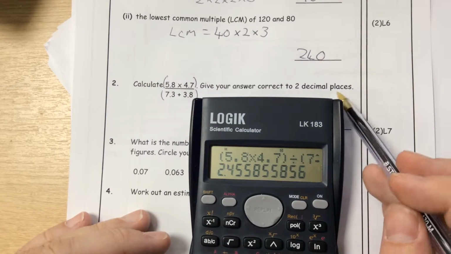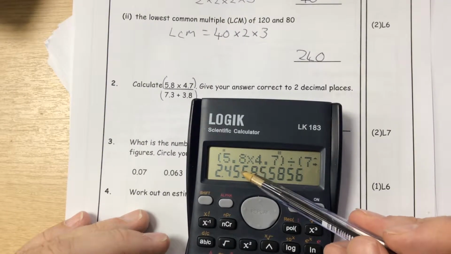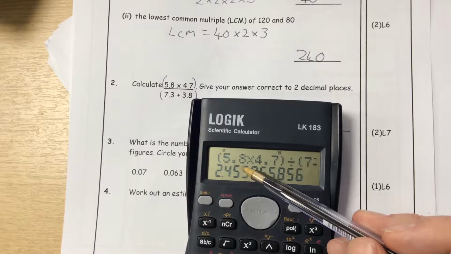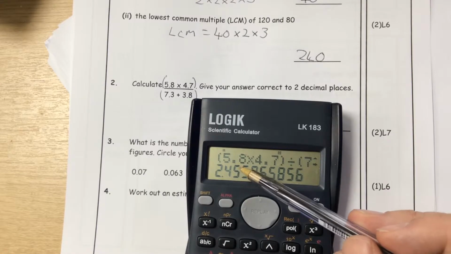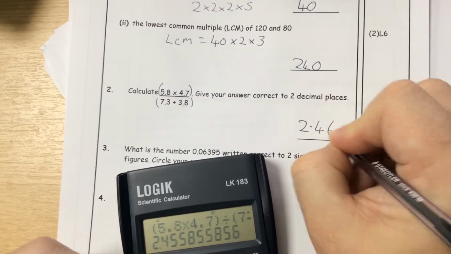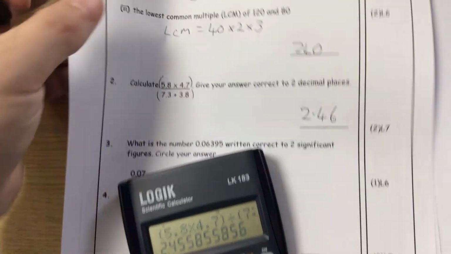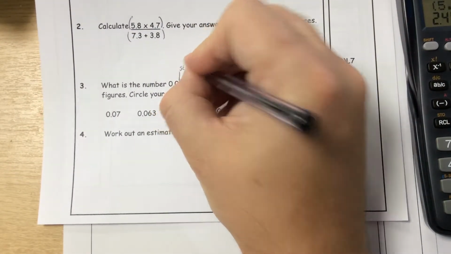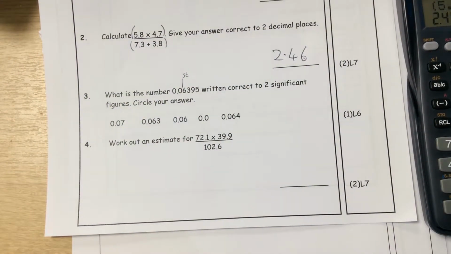It's asking for 2 decimal places. So the 2 decimal places is either 2.45 or 2.46. We look at the next number, it's a 5, so we round it up, so it becomes 2.46.